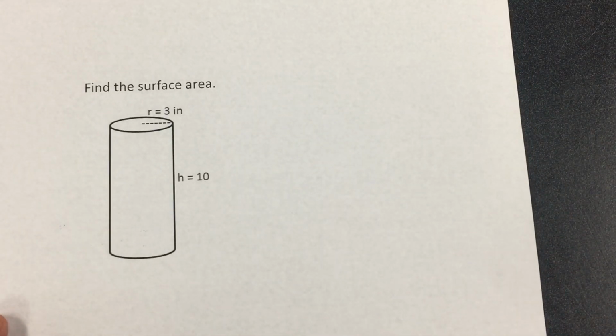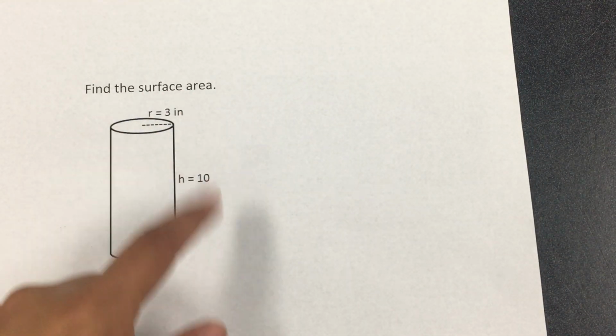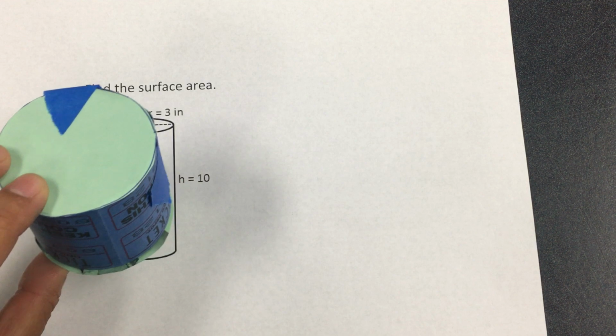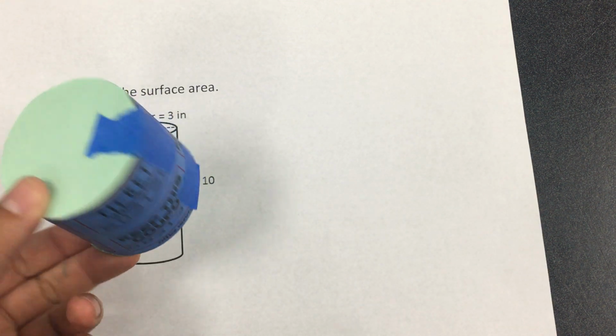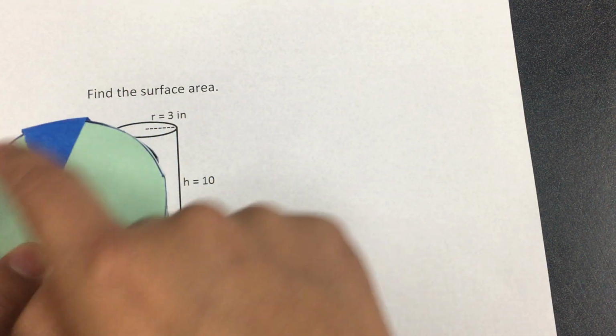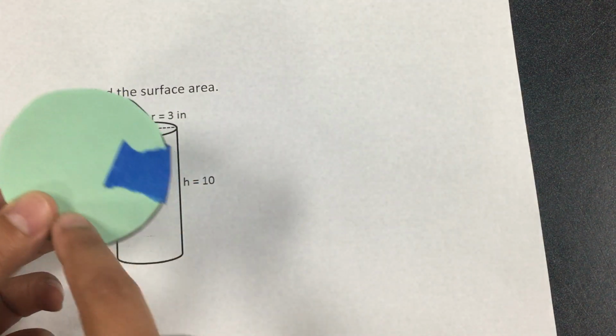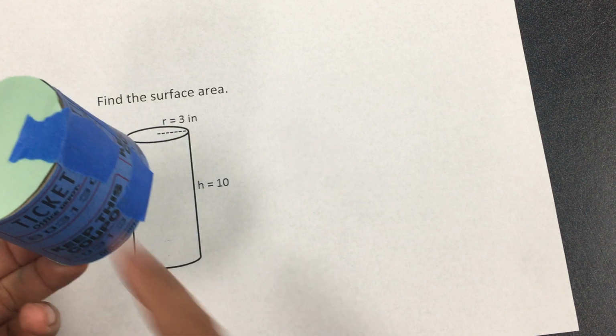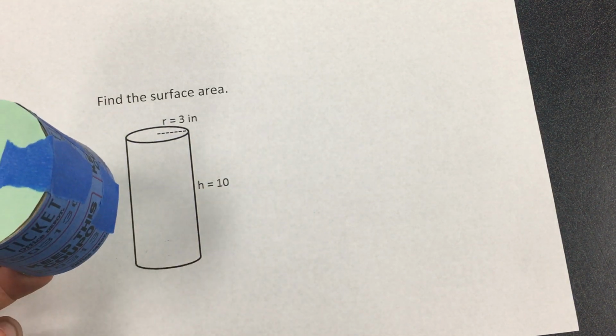Okay, but what if you're not painting rooms? You're just finding the surface area of a cylinder. A cylinder is something like this, where you have two bases that are the same, and those will be circles. And then you have the height, okay?